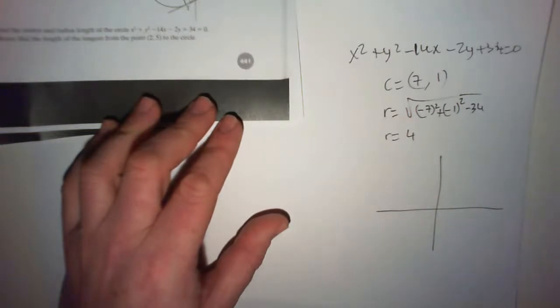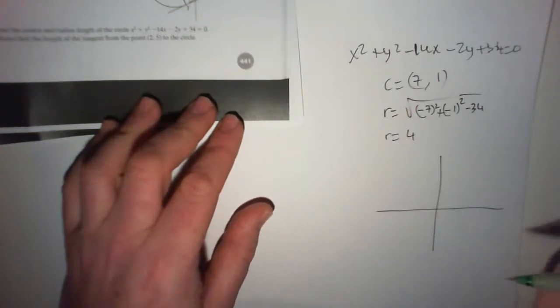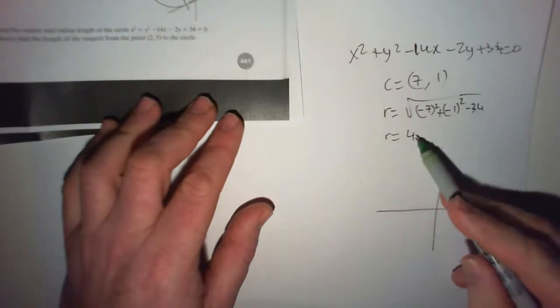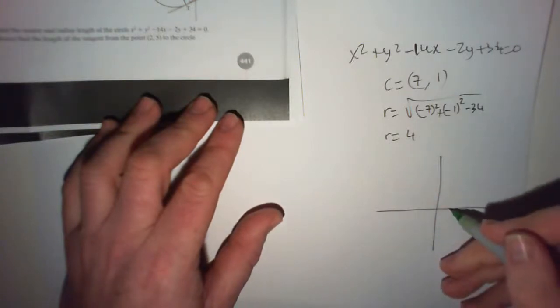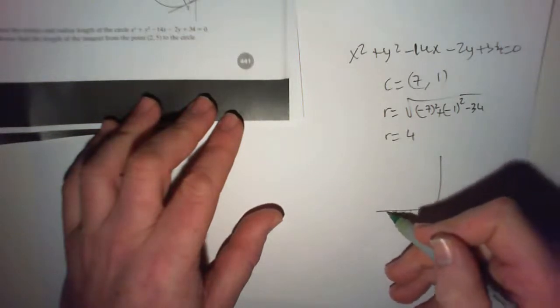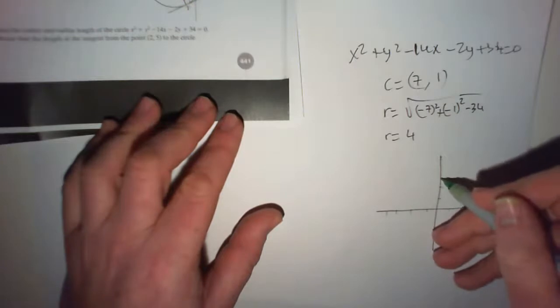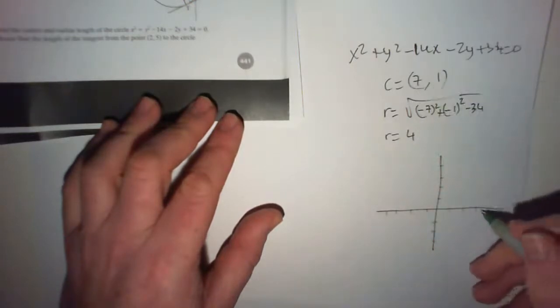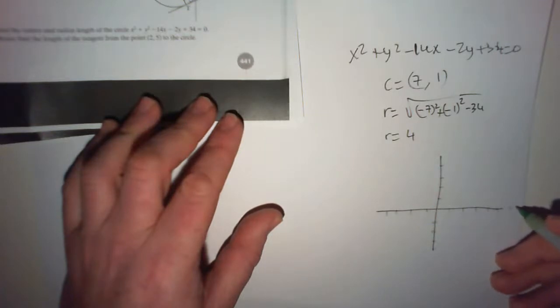And again, when you see yourself in this situation, a quick bit of visualization helps. So you've got a circle of radius 4. I'm going to count out 1, 2, 3, 4 along the axes. Now we go to (7, 1), 4, 5, 6. (7, 1) is about there. There's the center of it.